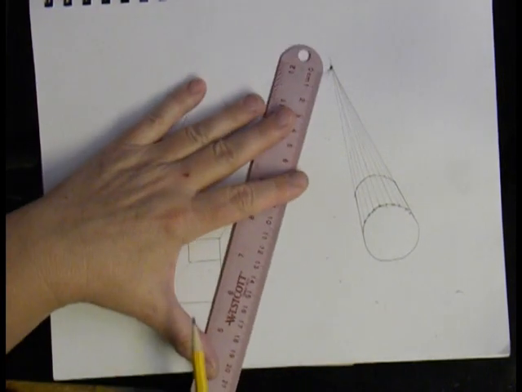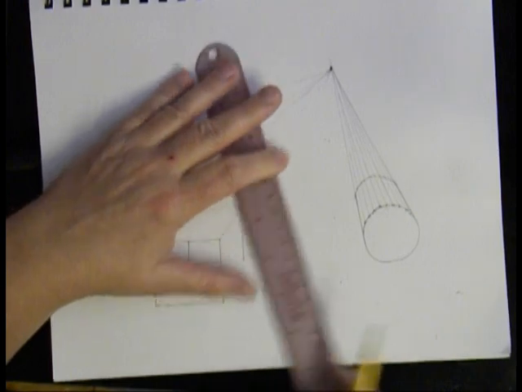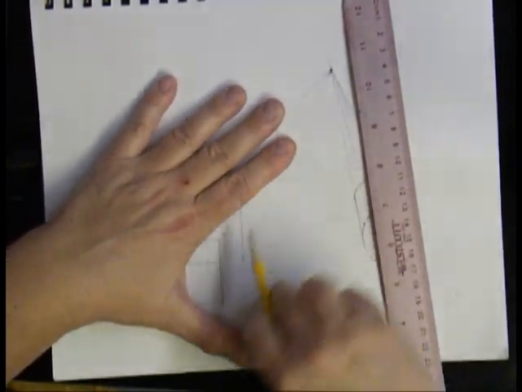So let's draw another triangle, just so that we can see them both. I'm going to draw a triangle here, and actually I'm going to change that angle.